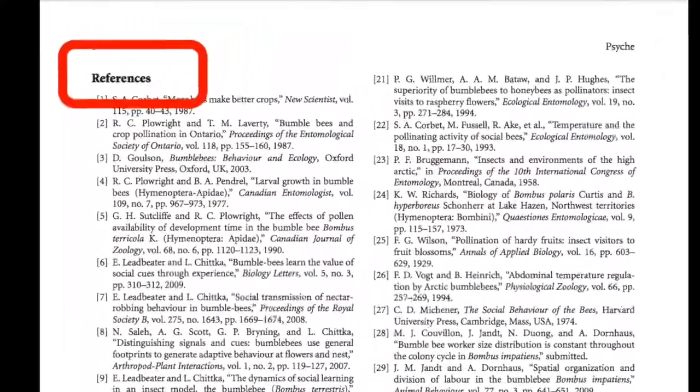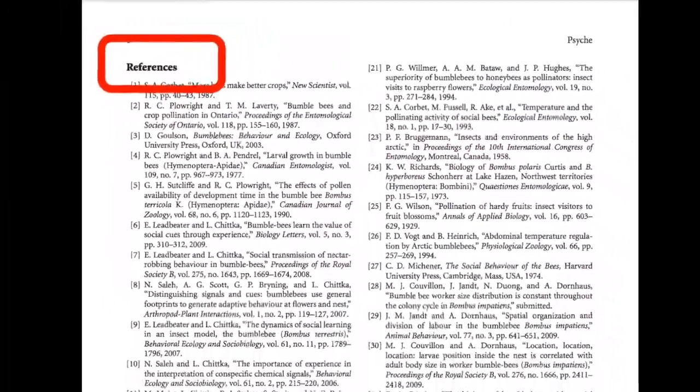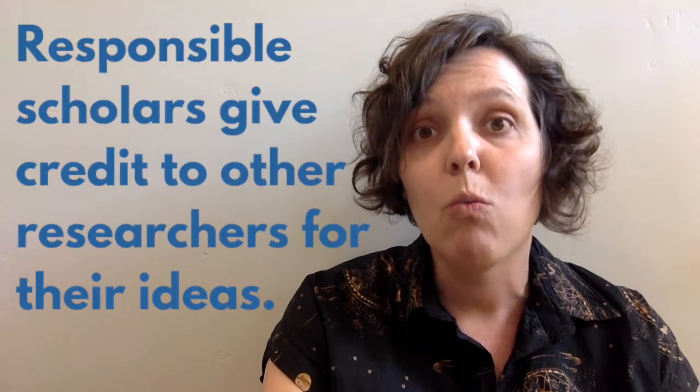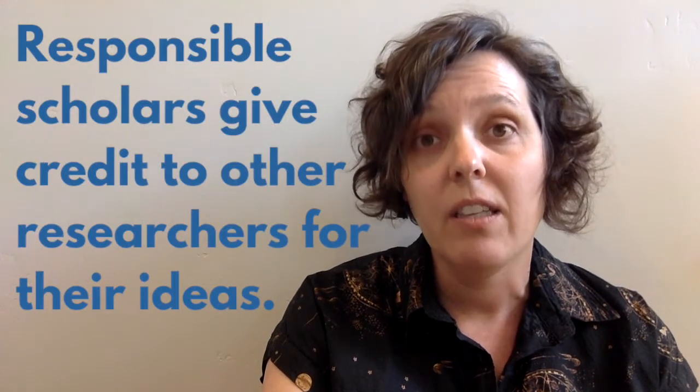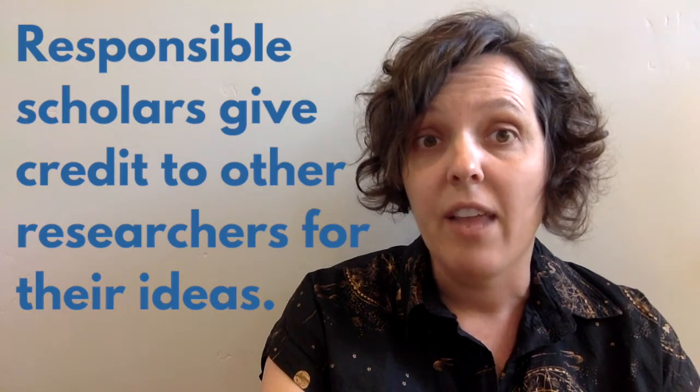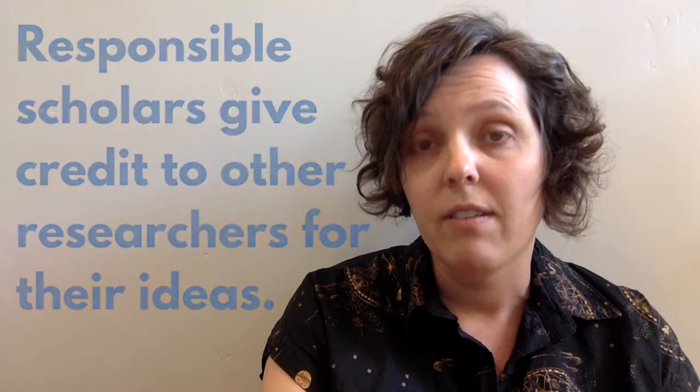Last, you'll always see a list of sources cited in a scholarly article. This might take the form of a references list at the end of an article or footnotes at the bottom of each page. Regardless of how it happens, a scholarly article will always make it very clear where the authors got their information so that you can read what they read and verify their sources.